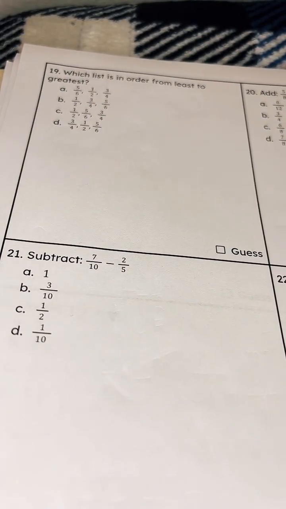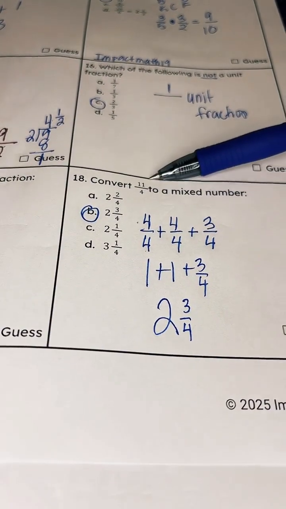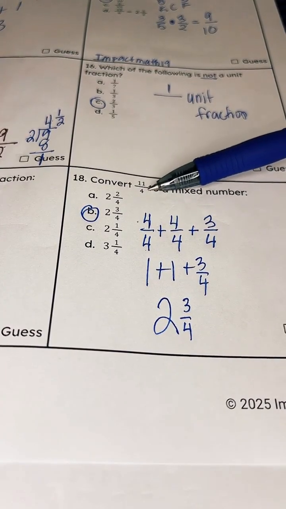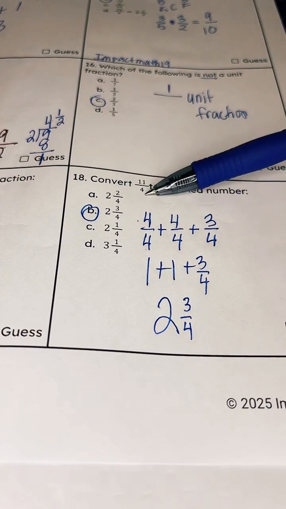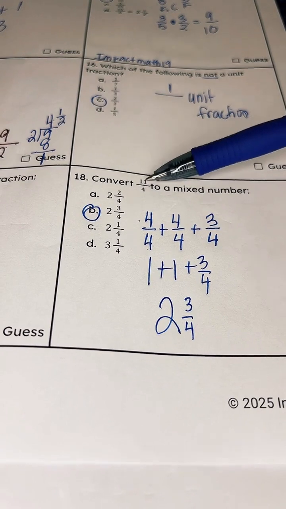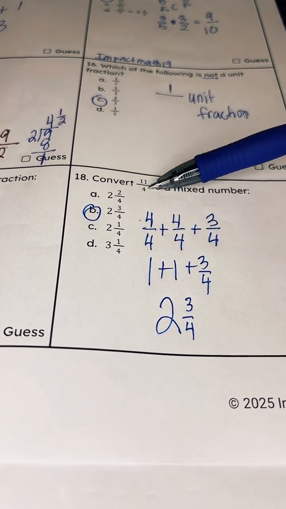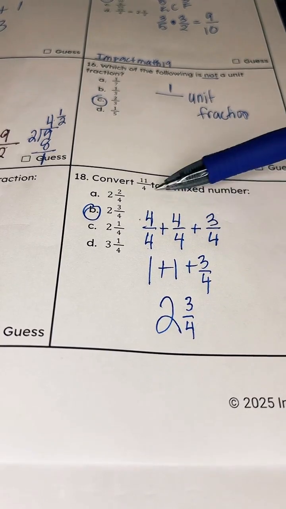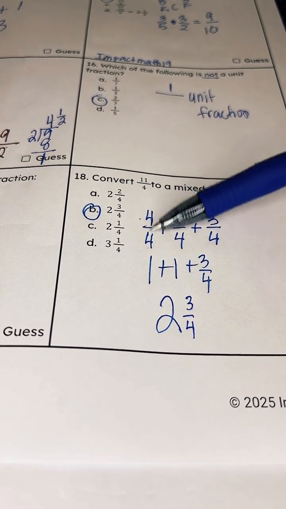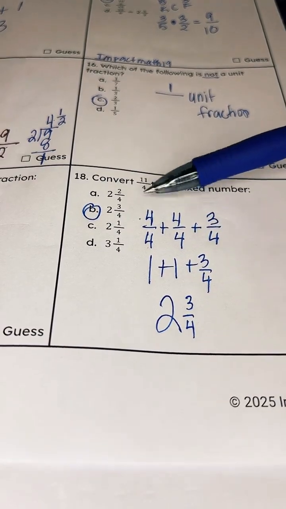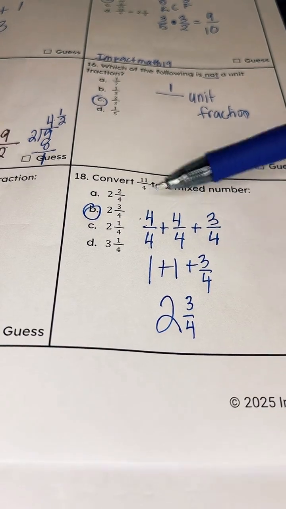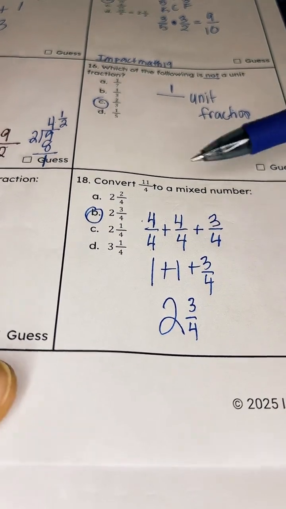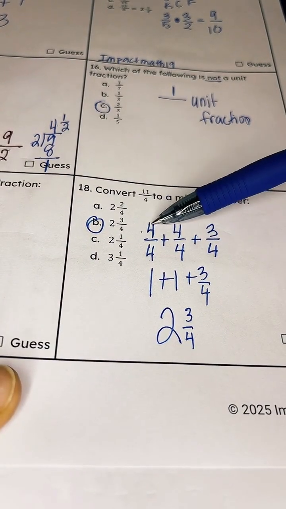Can you please explain that again? Yes. Okay, so whenever you go from an improper fraction, this is called improper because the numerator is bigger than the denominator, the top is bigger than the bottom. Whenever you're going from improper to a mixed number, the denominator is what you're pulling out. So if this was a 5, I would do 5 here instead. If this was a 6, I would do 6 here. If this was a 2, I would be doing a whole bunch of 2s. The denominator tells you what you're pulling out. So here we would have 4.